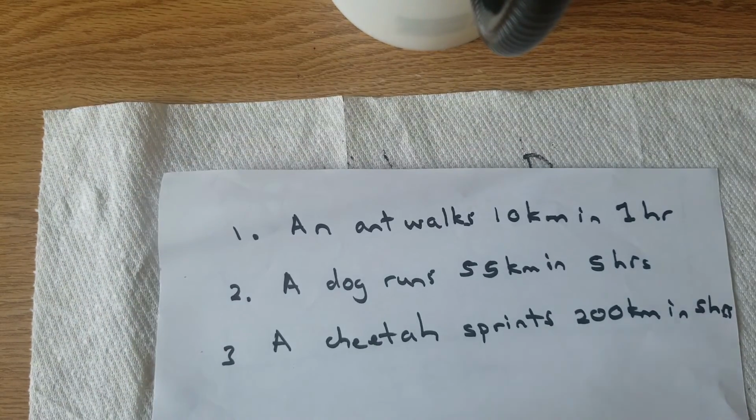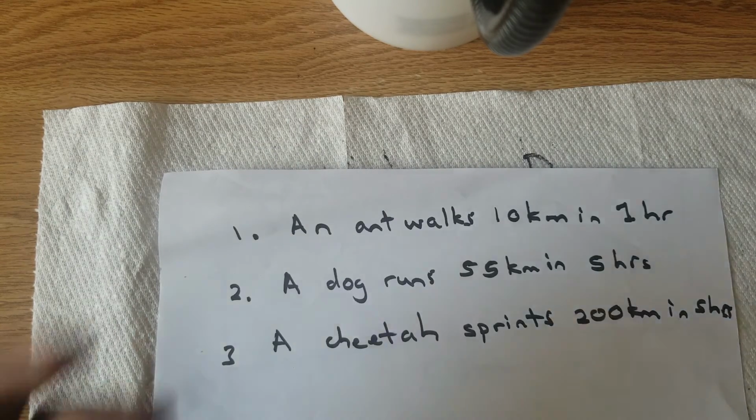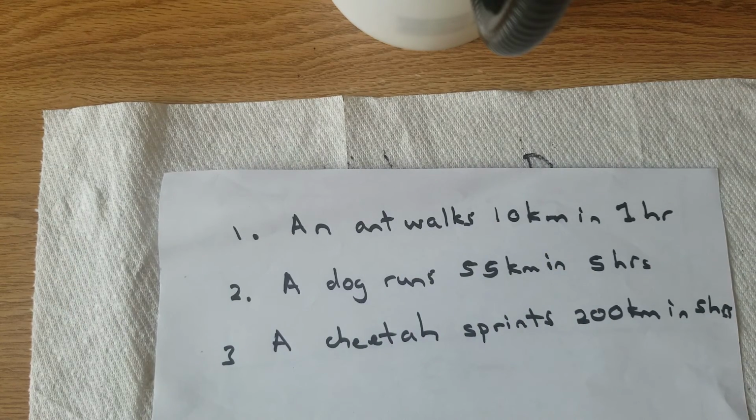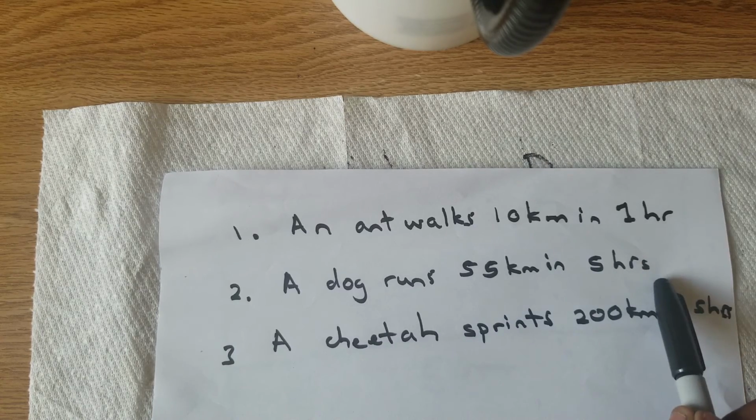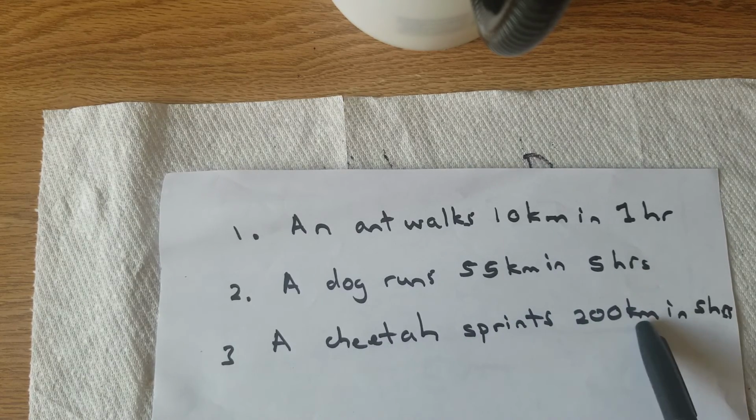For your homework, you can do this. Which one is the fastest among the examples that I just gave you? We've got an ant that's walking at 10 kilometers per hour, a dog that runs 55 kilometers in 5 hours, and a cheetah that sprints 200 kilometers in 5 hours. You have to be able to compare the speeds of all these animals, even though they are traveling different distances in different times. This is your homework, and please let me know how it goes. Thank you.